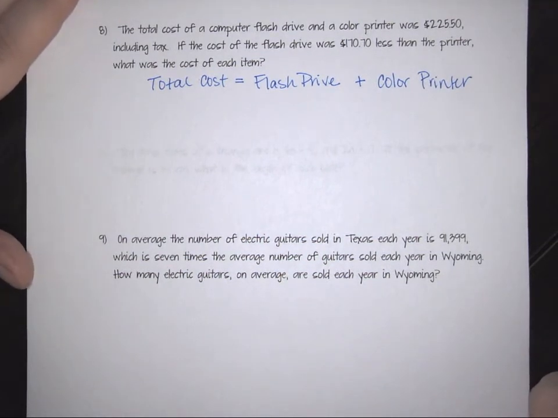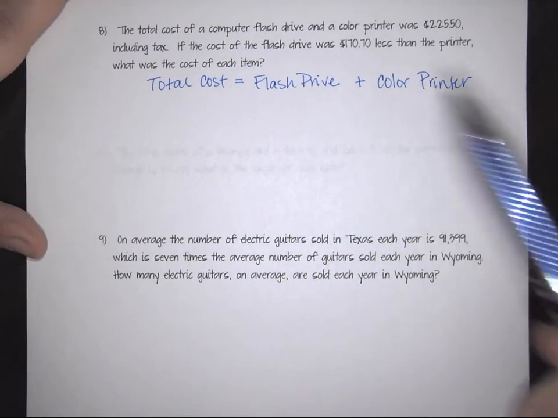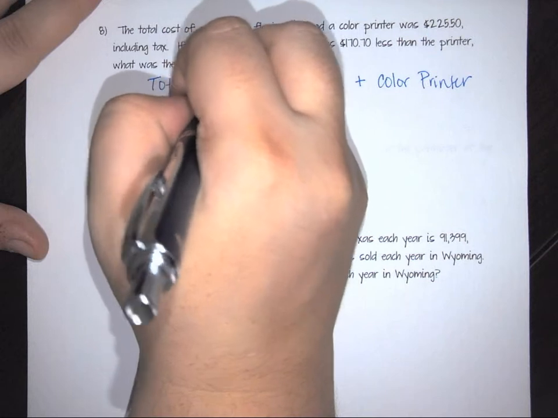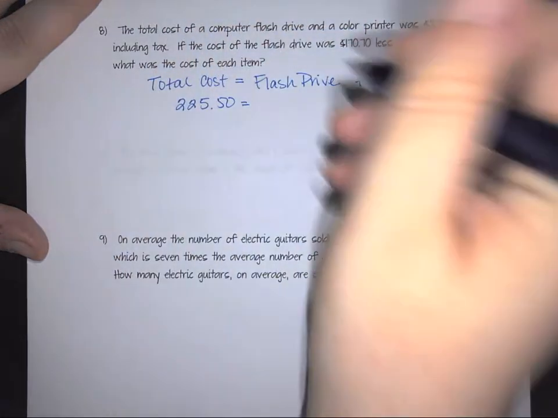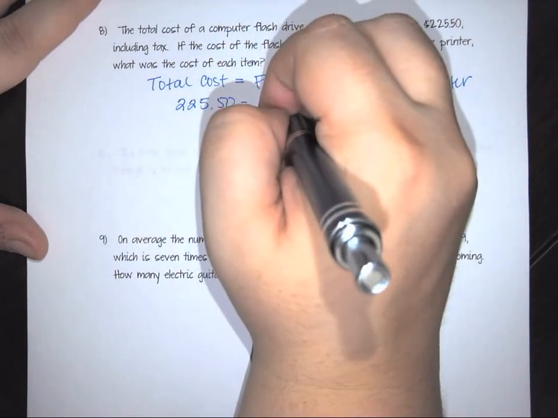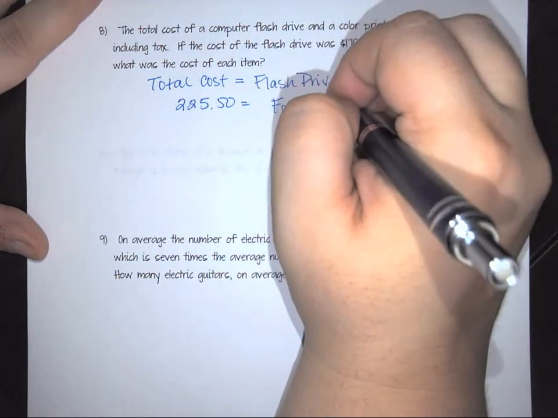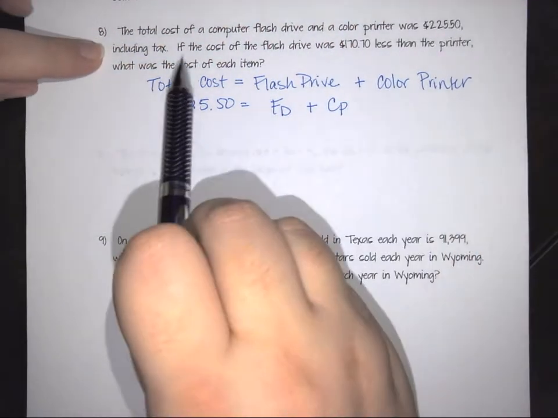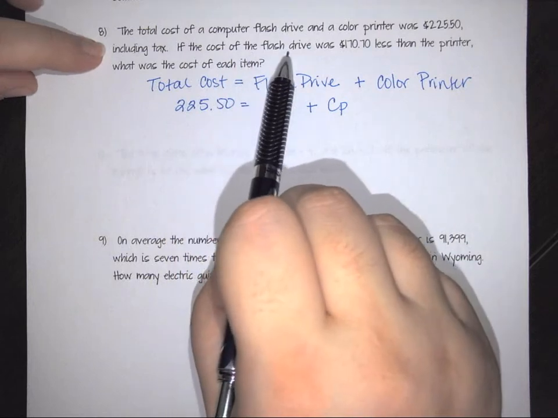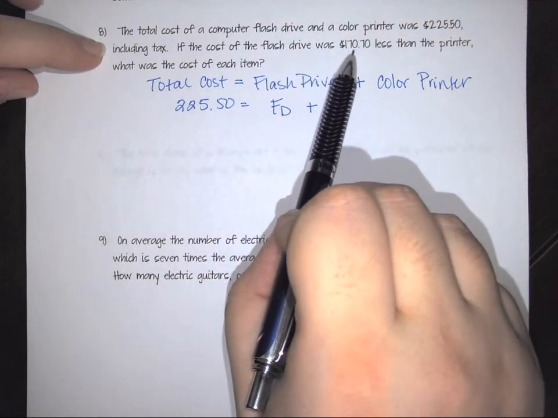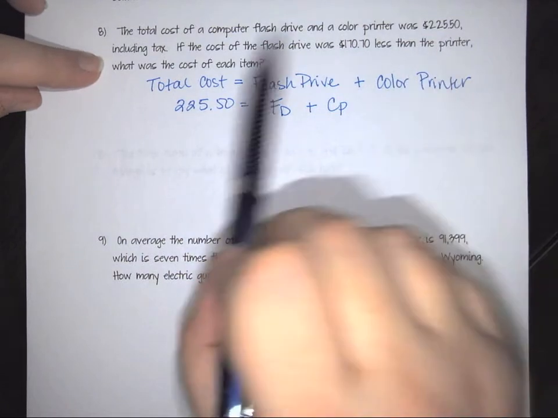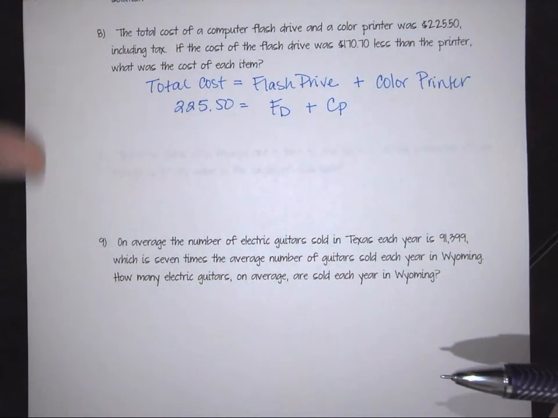Okay? And that being said, we know that total cost is going to be $225.50 equals my flash drive plus my color printer. Now the second sentence says, if the cost of the flash drive was $170.70 less than the printer, what is the cost of each item?